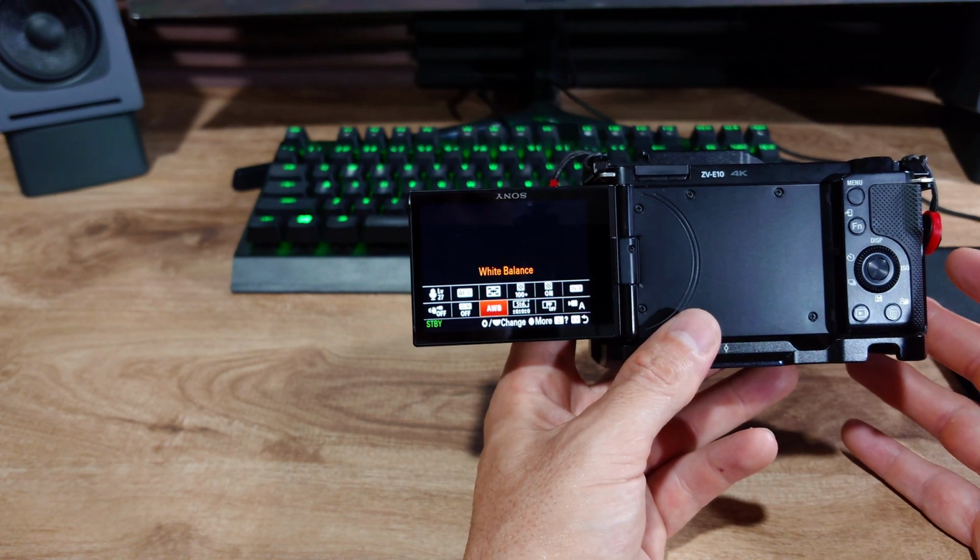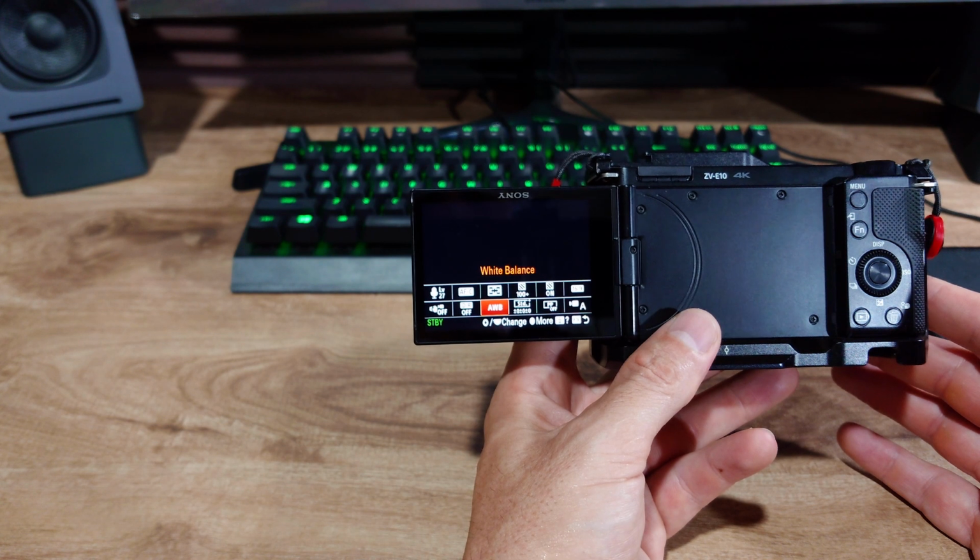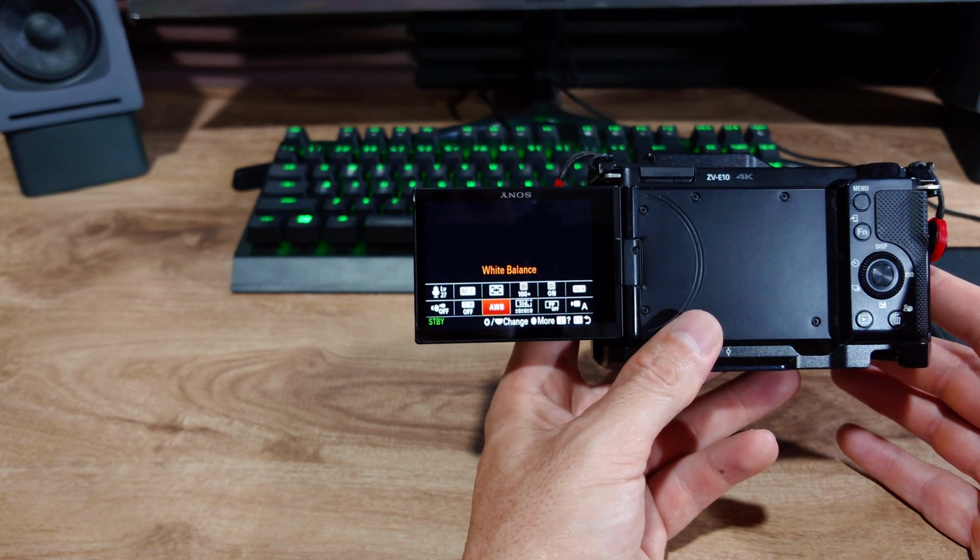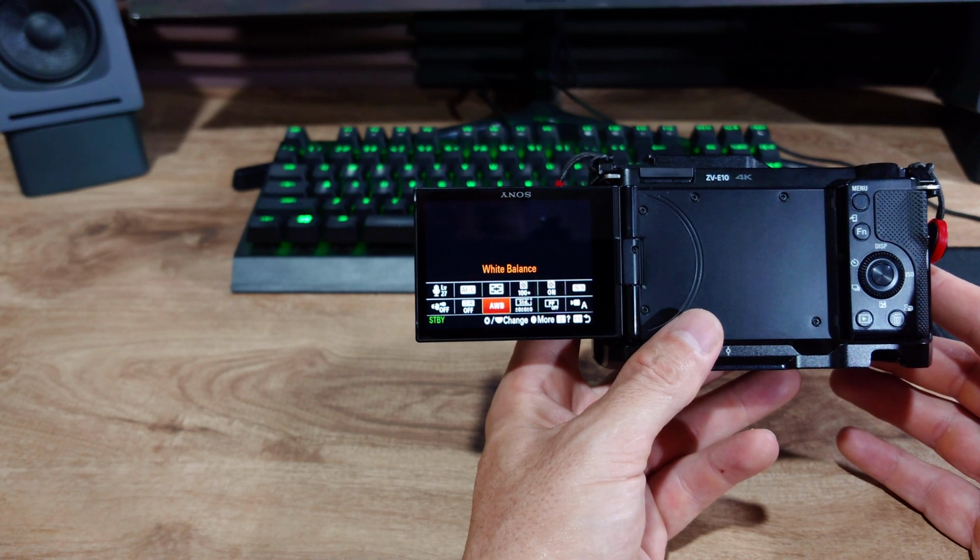This video was filmed on the Sony Xperia Pro-I in auto mode, and I'm using the stereo microphones on this camera so you can hear how the audio is.